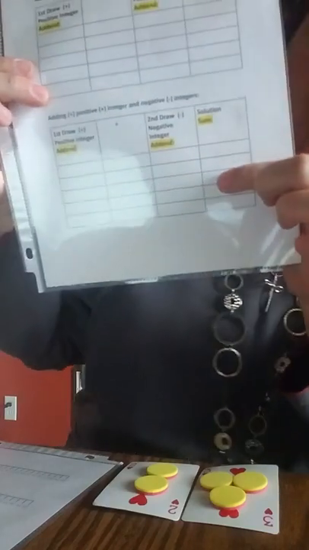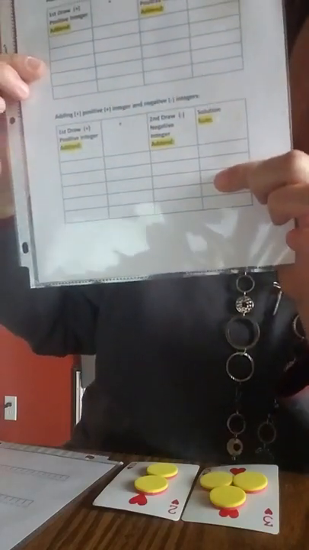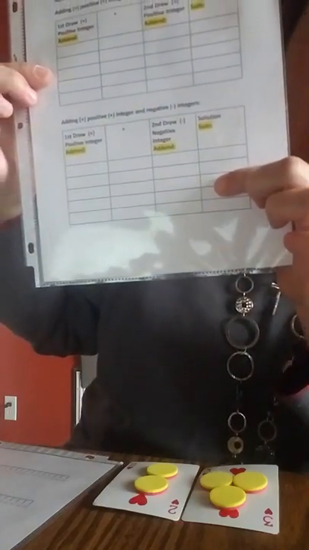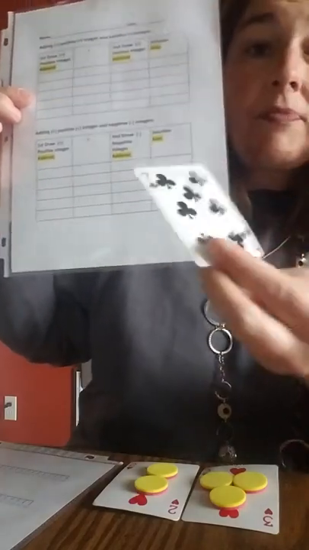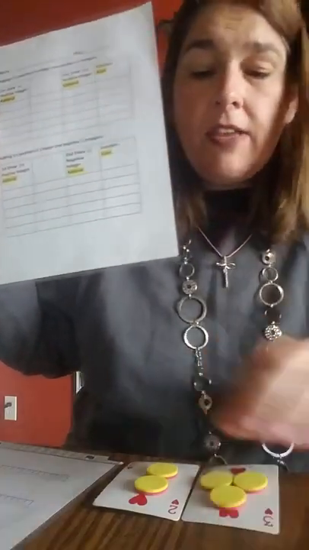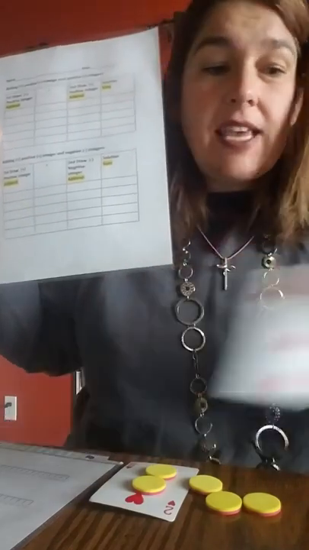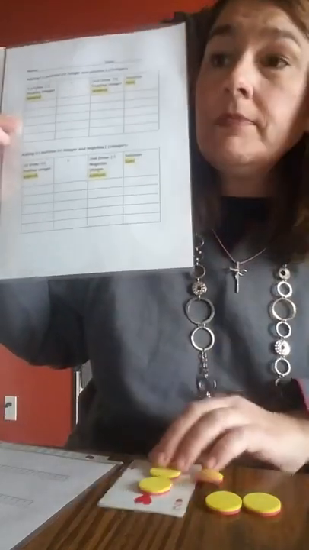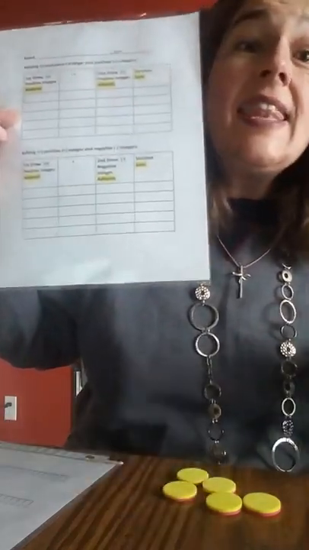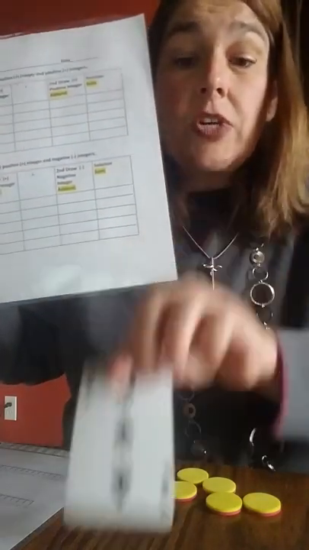Now we're going to go to the second part where it says positive integer add in. That's the first draw. We have a 7. And it says the second draw is a negative integer. That is 3.